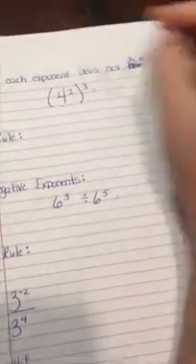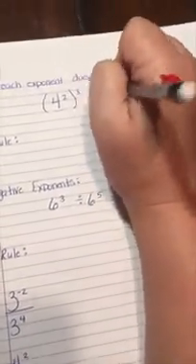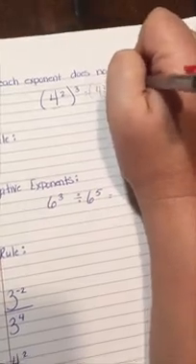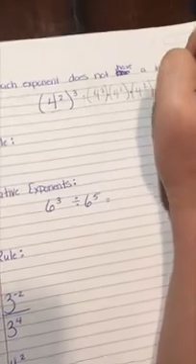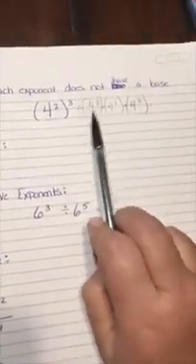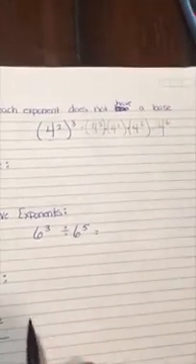So this would be equal to 4 to the 2nd power times 4 to the 2nd power times 4 to the 2nd power. Now before we said if they each have their own base, you keep the base and you add the exponent. 2 plus 2 plus 2 is 6.